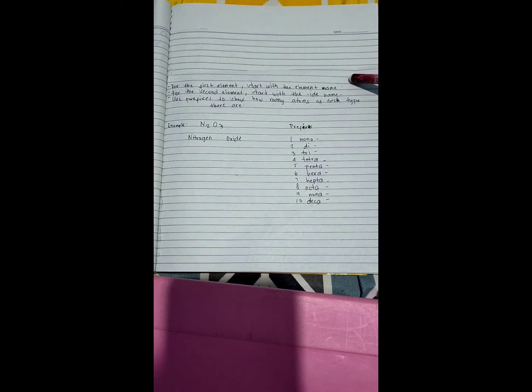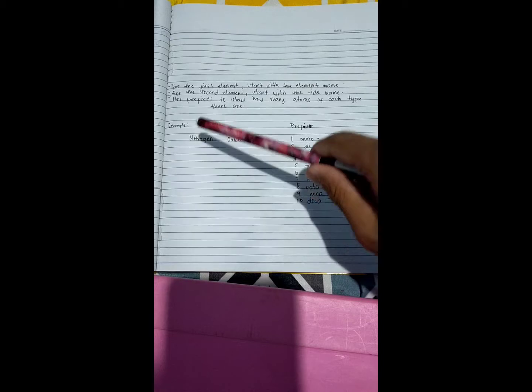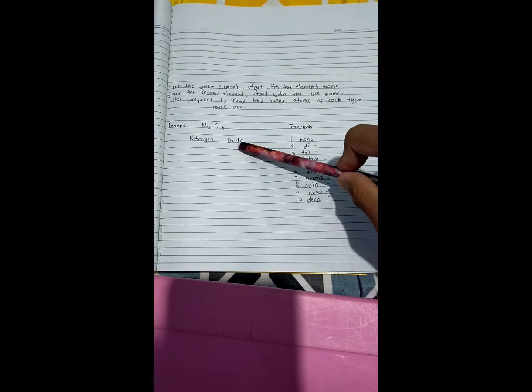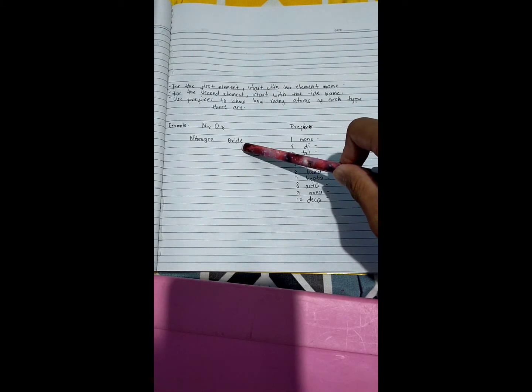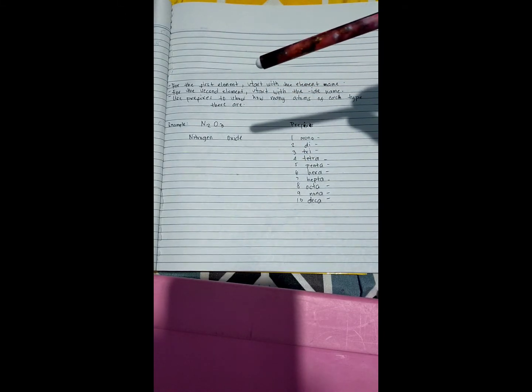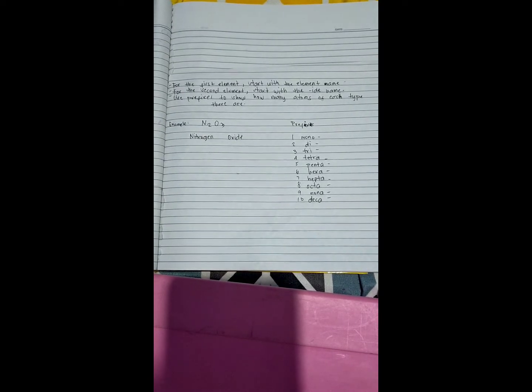So I pick the element nitrogen. This is my example, nitrogen. And the second element, start with the ide name. This is oxygen. The ide name is oxide. Use prefixes to show how many atoms of each type there are. So here in the example, our example is nitrogen 2 and oxide 3.